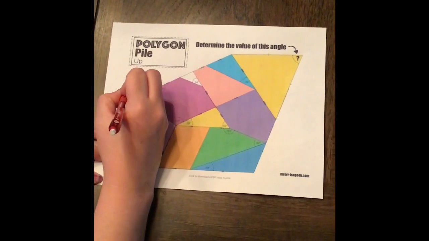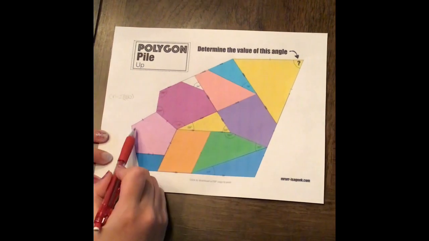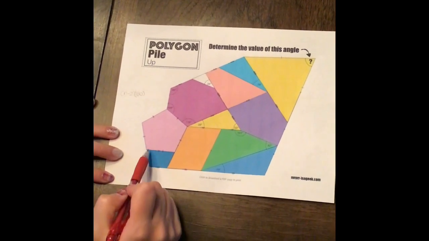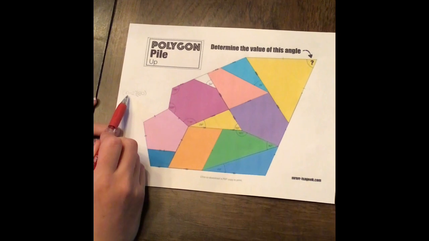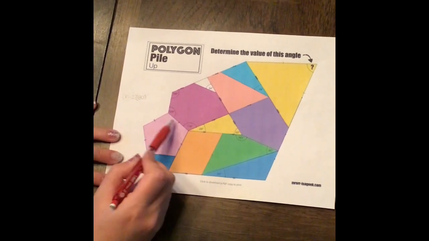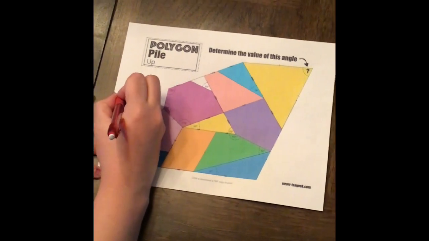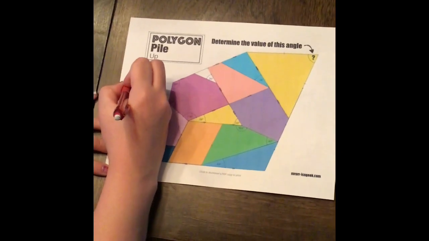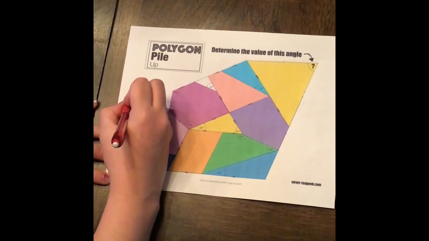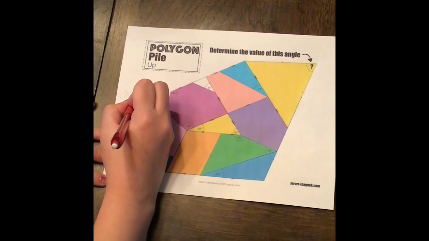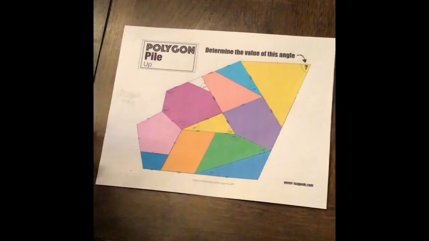times 180 to figure out what the measures are here. So when I take n minus 2, in this case n would be 1, 2, 3, 4, 5, because it has 5 sides. So when I put 5 in here for n, I would get 3 times 180. And I'm gonna grab my calculator.